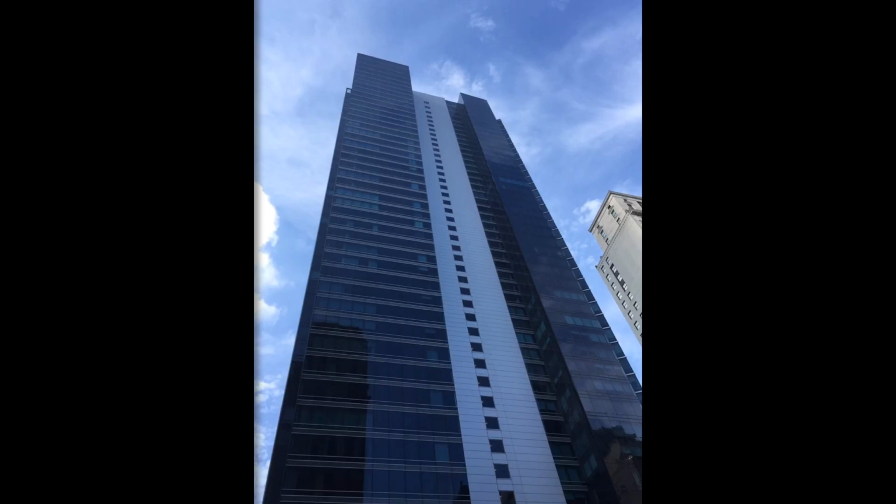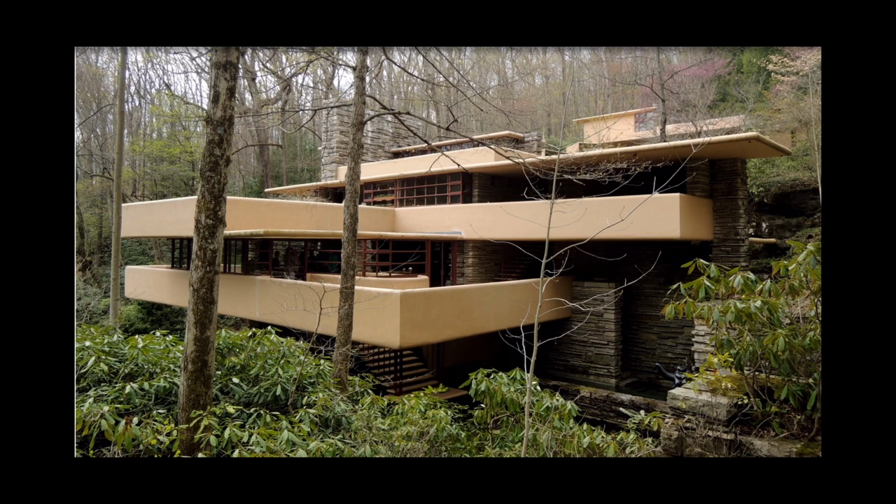This clearly would be a terrible simplification if we were trying to create the impression of looking up, for instance, at a skyscraper. In that case, the vertical edges would have to converge because the vertical distance is so great. But it works pretty well for a more horizontal object, as shown here with the famous Falling Water House designed by Frank Lloyd Wright.